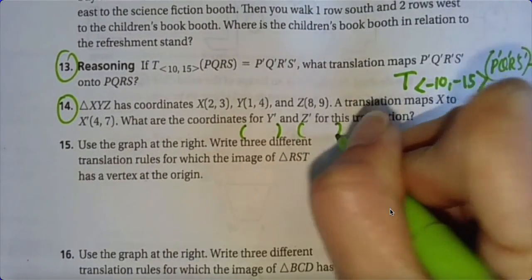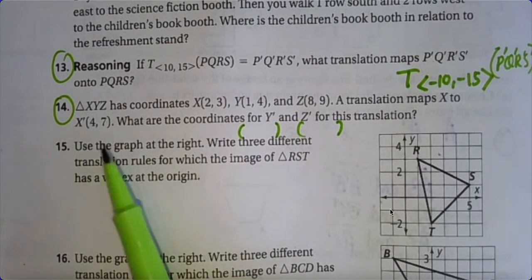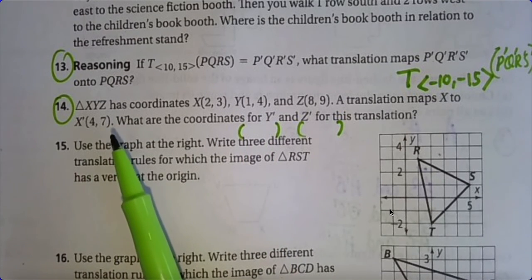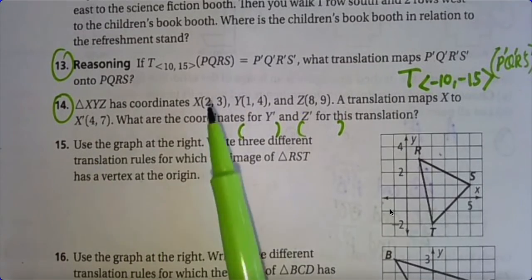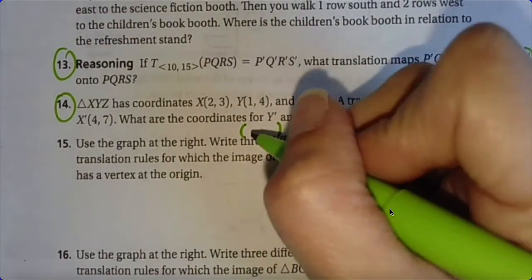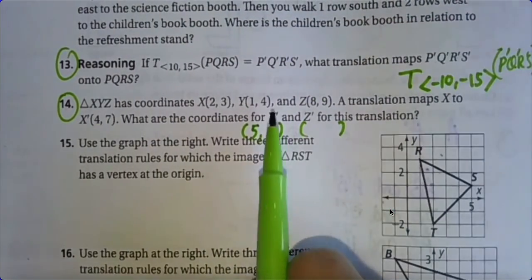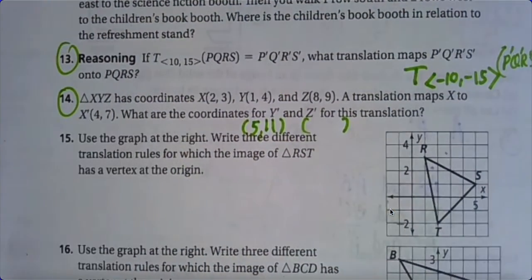Here's your Y. Here's your Z. So I would take Y from these points, and what would I do with these two numbers? You would add them because you're going to the right and up. So what's 1 plus 4? 5. And then the other number in my Y is 4 plus 7, which is what? 11. So that's that one.